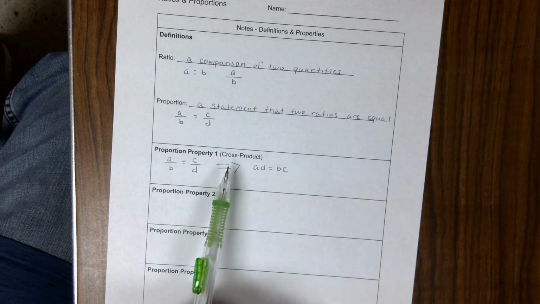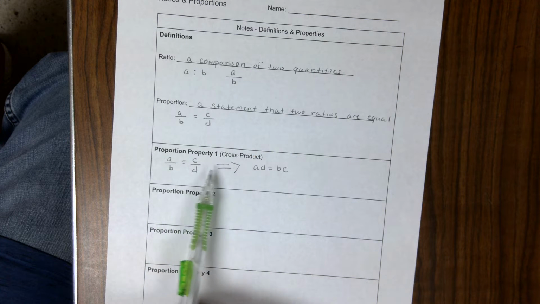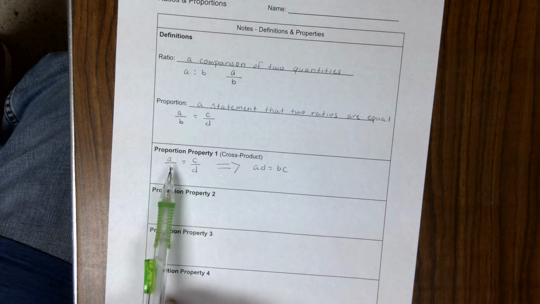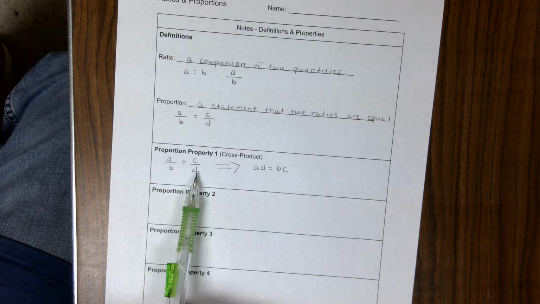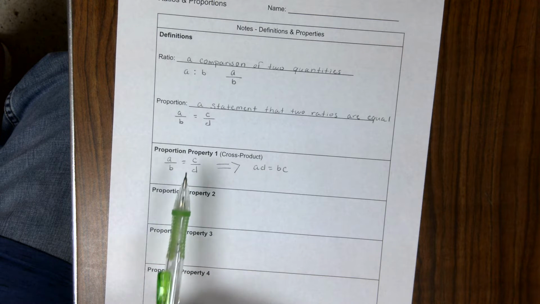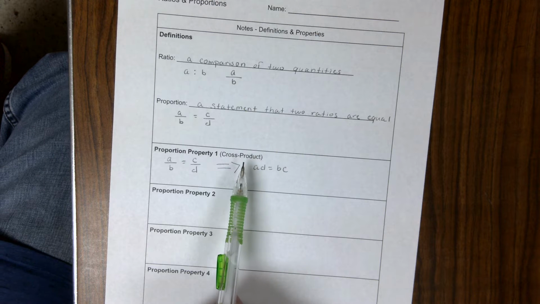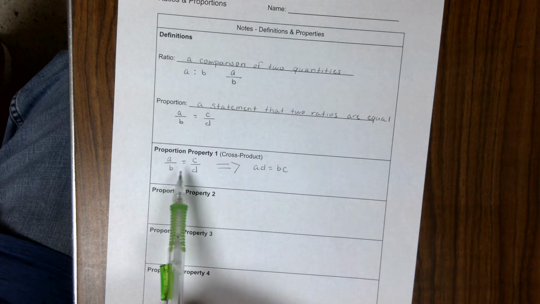So notice how I get that. You have A over B equals C over D, and I say it's the same thing as this. So the top of the first times the bottom of the second fraction equals the bottom of the first times the top of the second. And we call this the cross product property or cross multiply, which is probably what you were told.